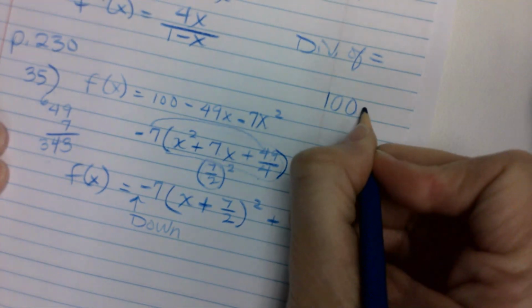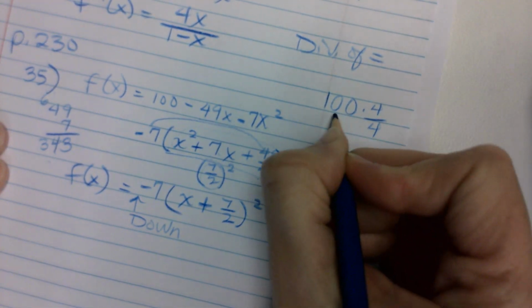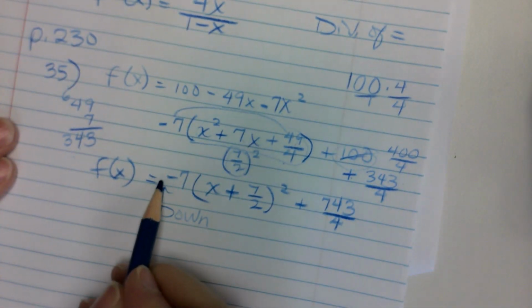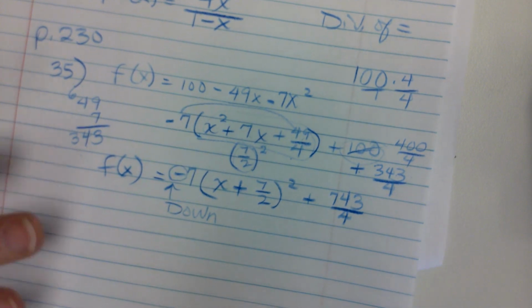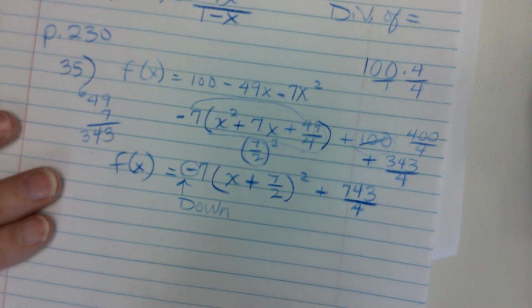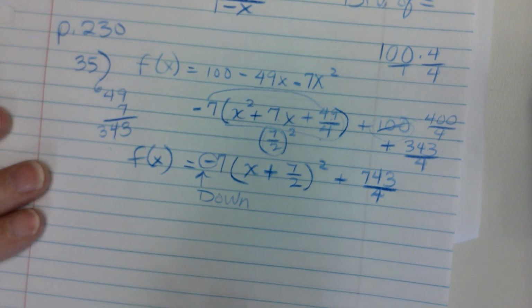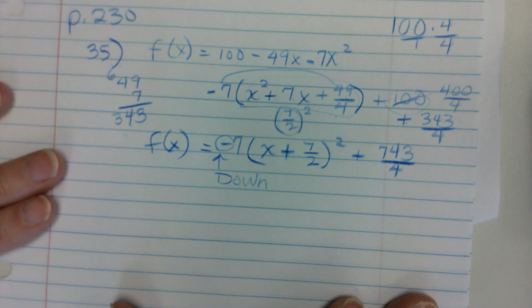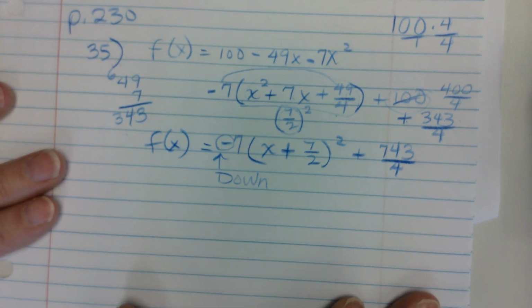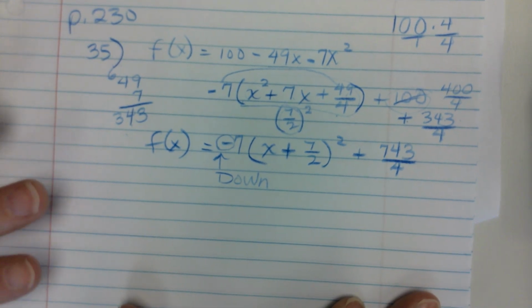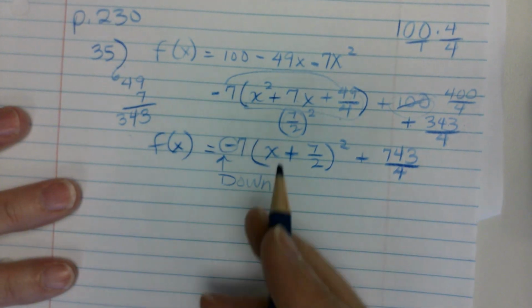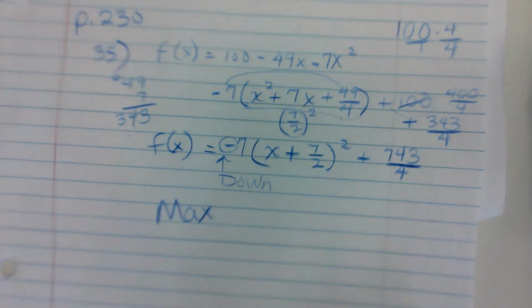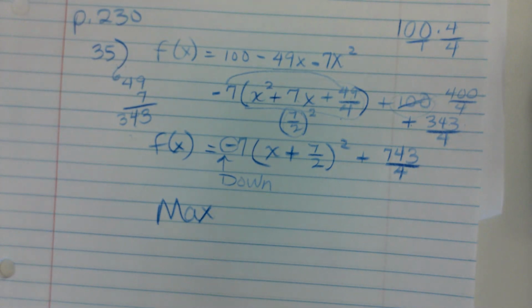Why did you write an up arrow and then say down? To point at the negative sign. The parabola is opening down. So are we going to have a maximum or a minimum point? A maximum. If it's opening down, we're going to have a maximum, and the directions just say find the maximum value.